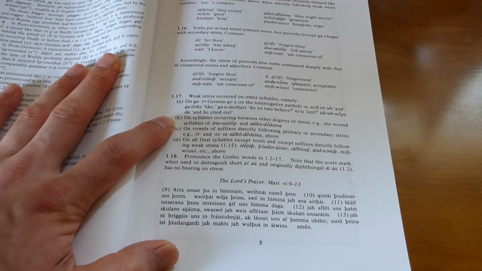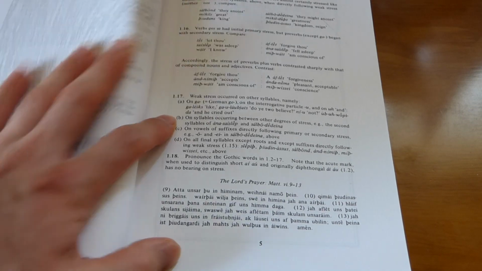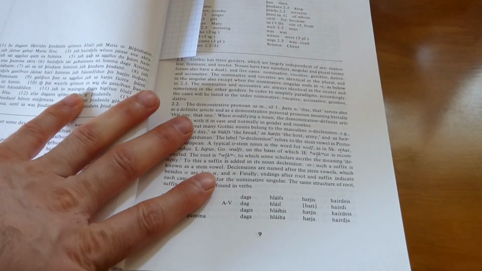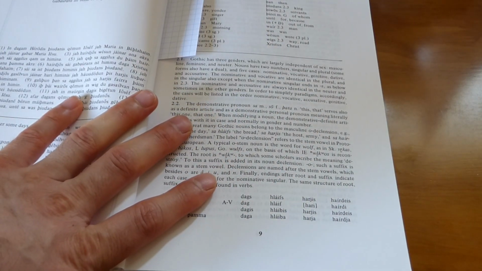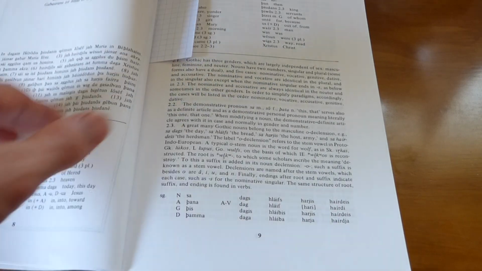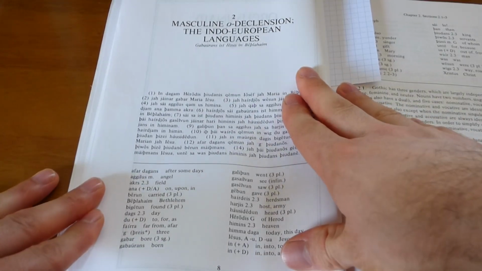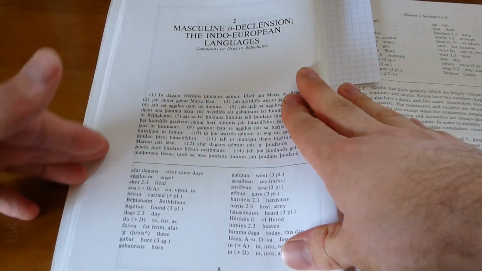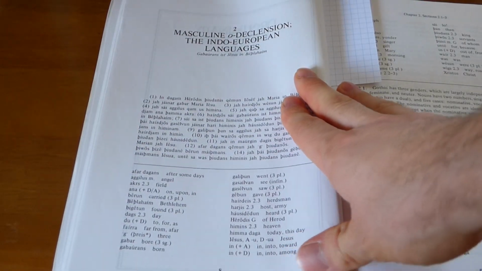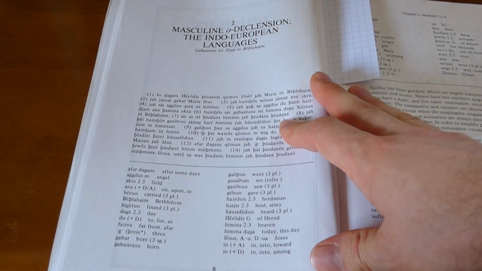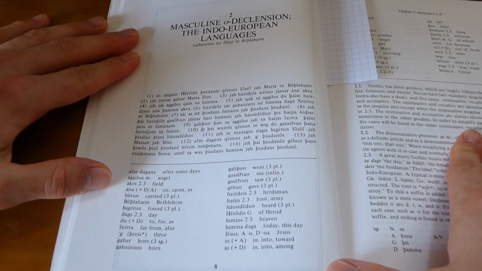Afterwards, it goes into the preliminary exercises, which I believe are 2 to 8. They start out fairly short and fairly simple, and then they gradually get a little bit longer. Go ahead and take a look at this. This deals right here with the masculine O declension.